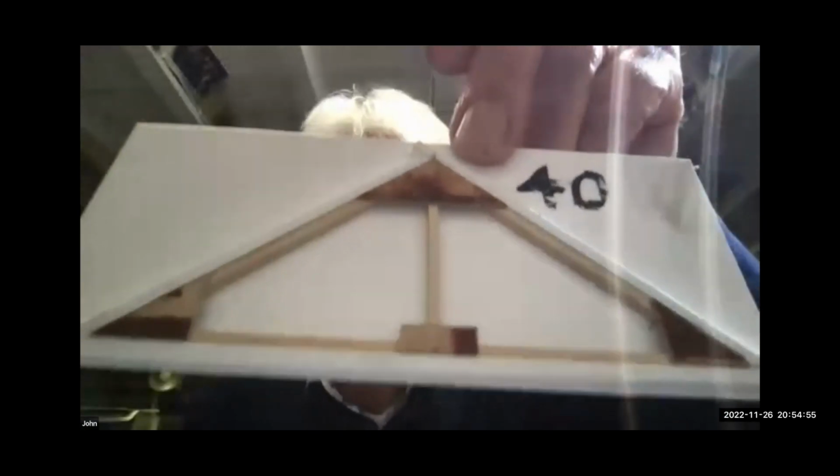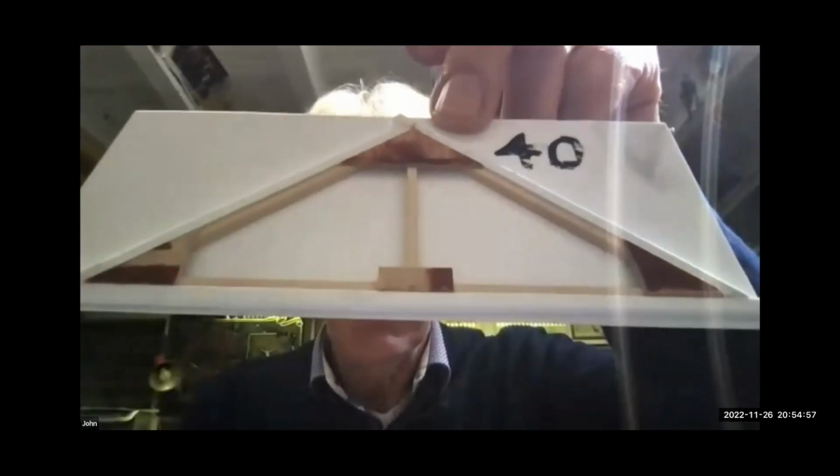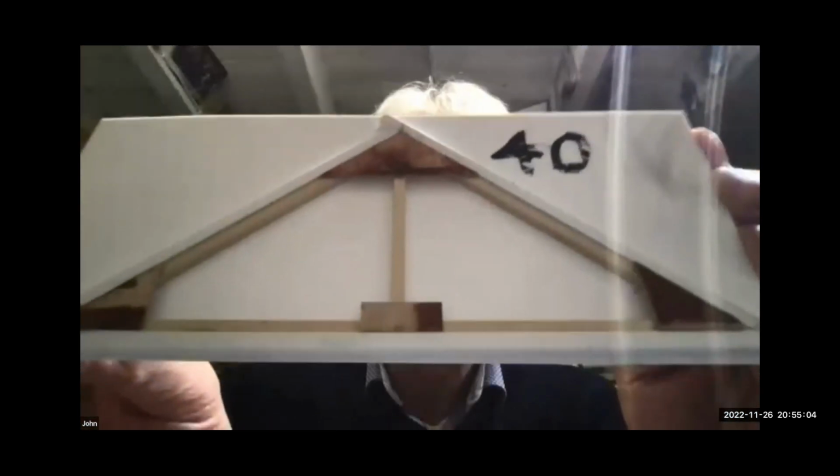Roofs for buildings. For small buildings, it's fairly straightforward. You can get a pizza card and just bend it like that, and you can get a roof whichever pitch you want. For larger buildings, trusses are useful, and that's a 40 degree. It's just a bit of plastic card, and that's 1mm ply for the bracing and some fine, couple of millimeter square timber.